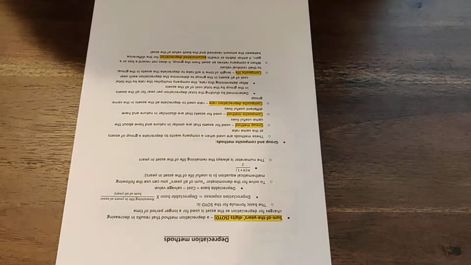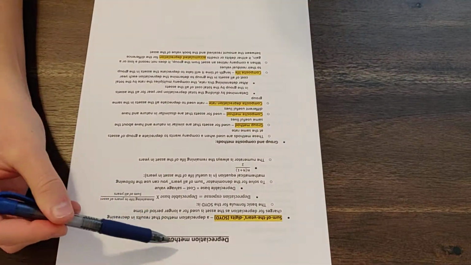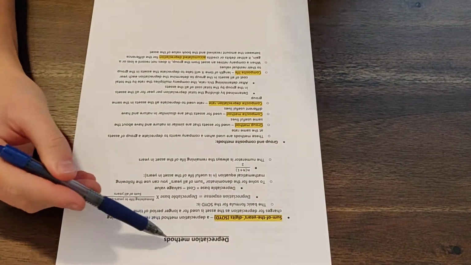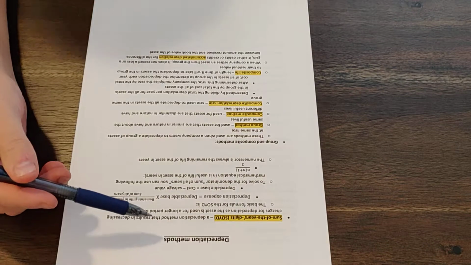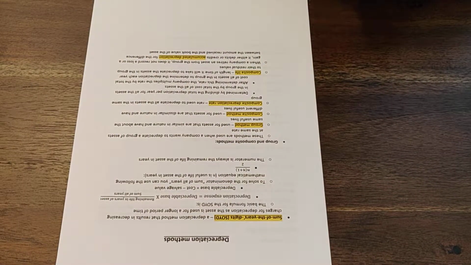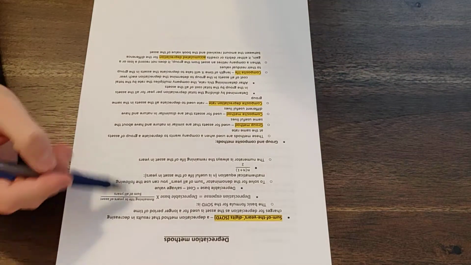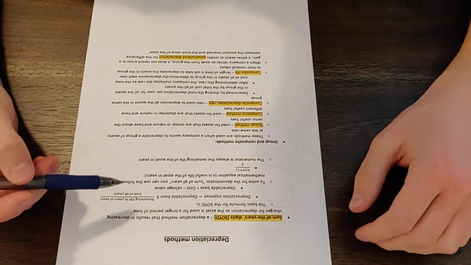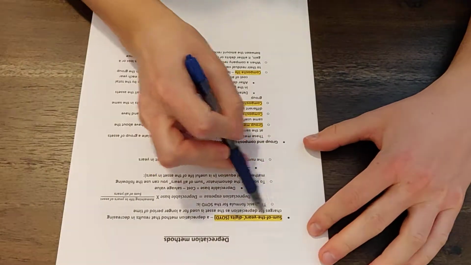Hello everyone, in this video we're going to be going through some depreciation methods. These are depreciation methods that are unique to FAR 1, meaning that they were not covered in ACG 2021, Introduction to Financial Accounting. So these are just a few depreciation methods covered in FAR 1 that are not covered in 2021. The first one is sum of the year's digits.